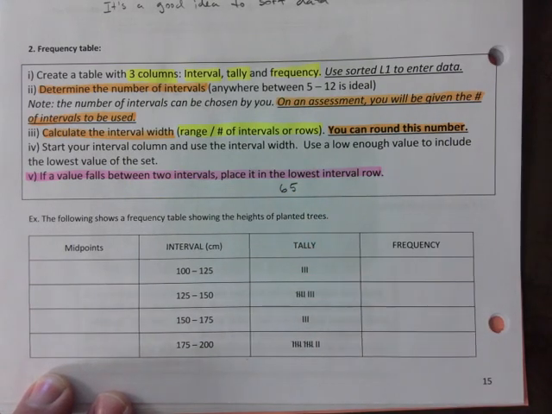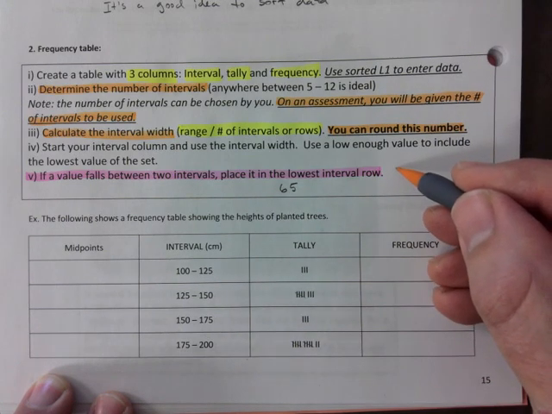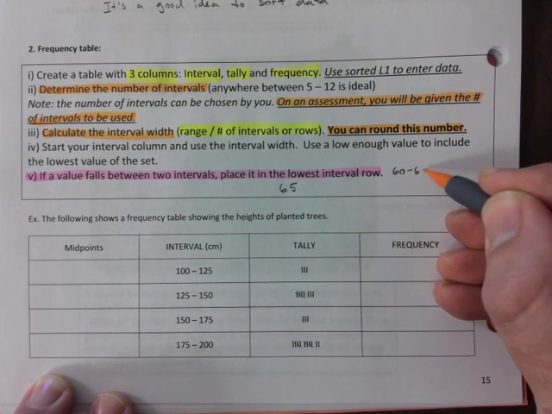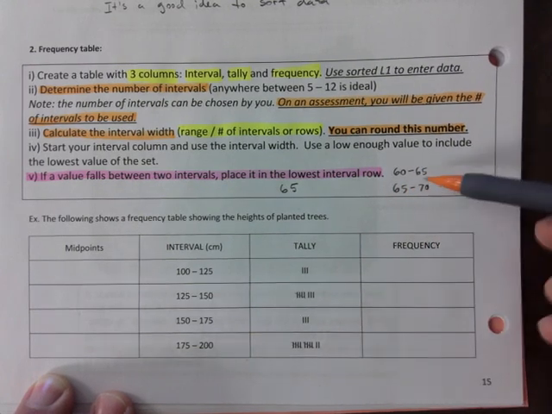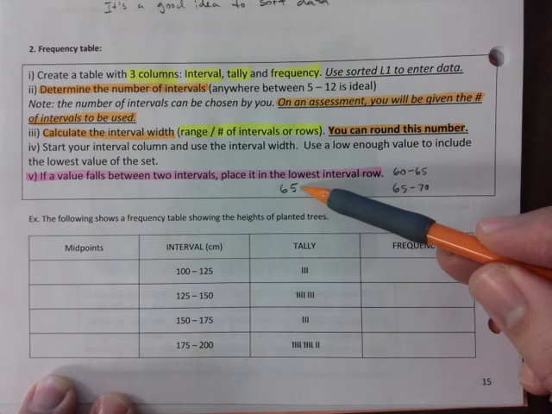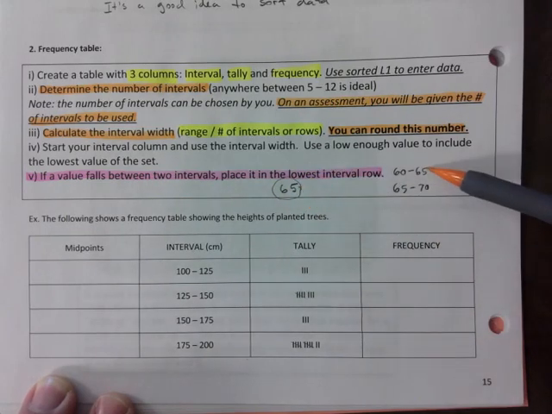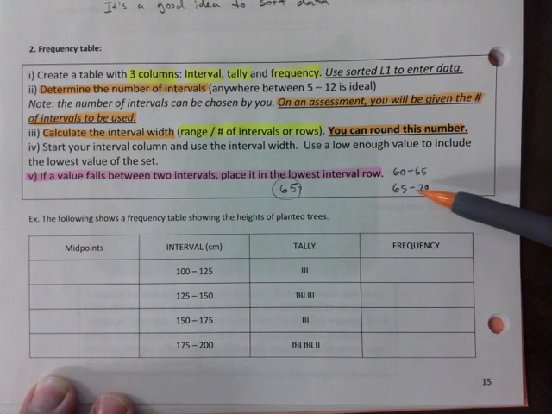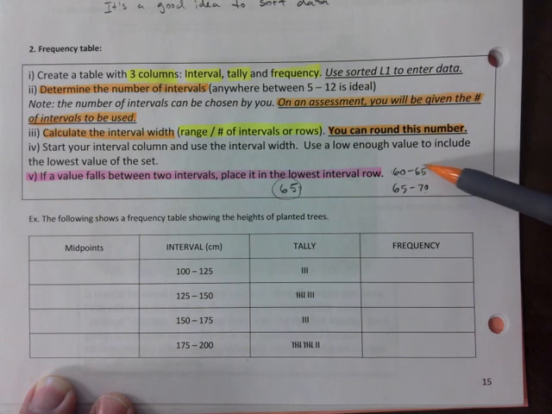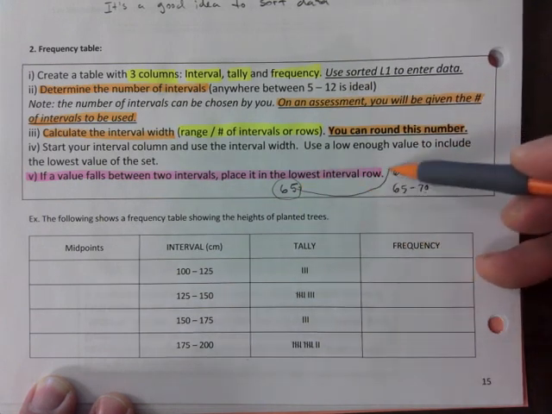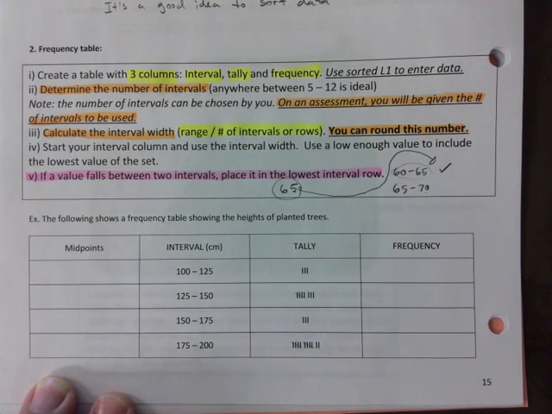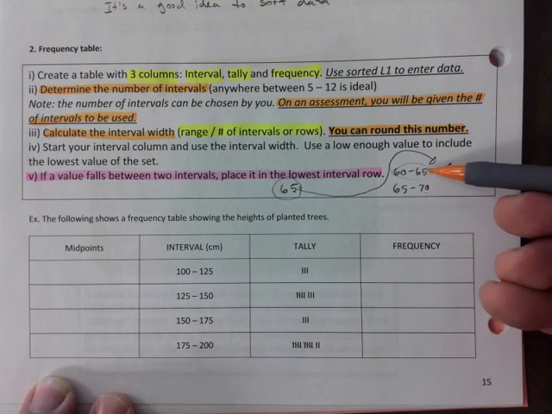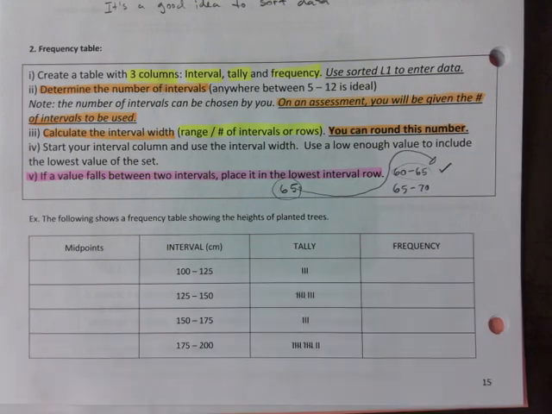That's the number you have to put in an interval, and then you look at this. You have 60 to 65, 65 to 70. So the value that you're considering, you're like, should I put it in this or in this? Because there's 65, and it's always in the lower one. You put this in the lower one here. Okay. You don't put it in the higher bracket, you put it in the lower bracket if that ever happens.